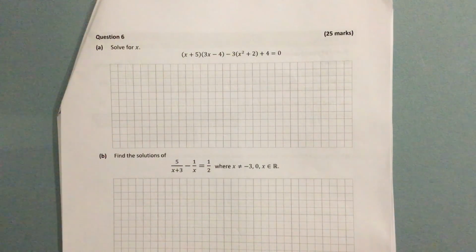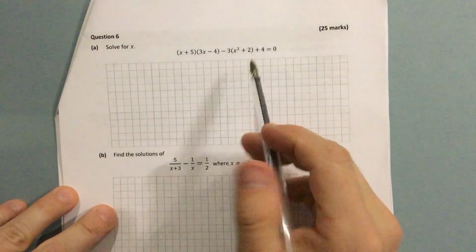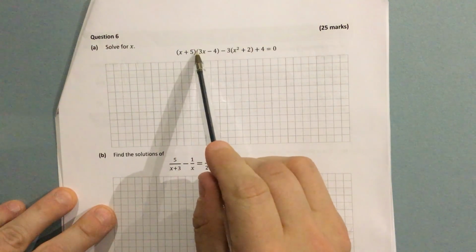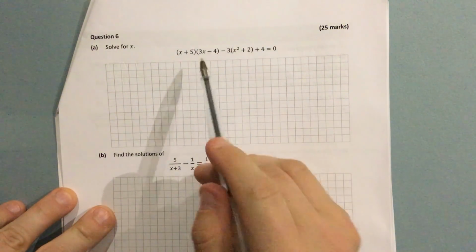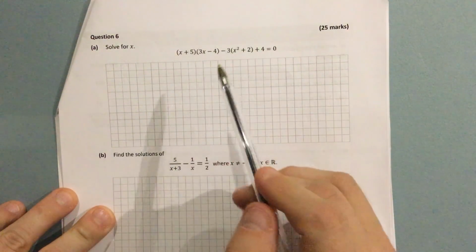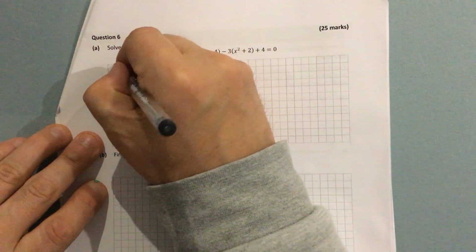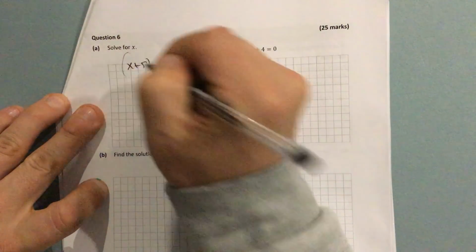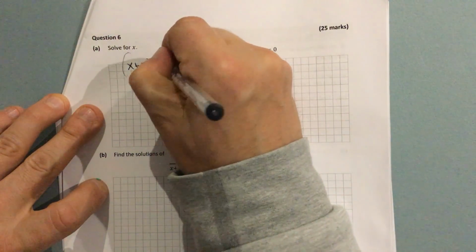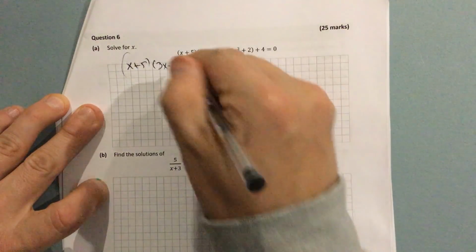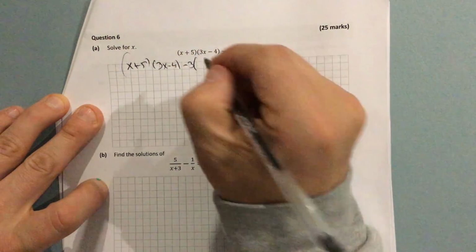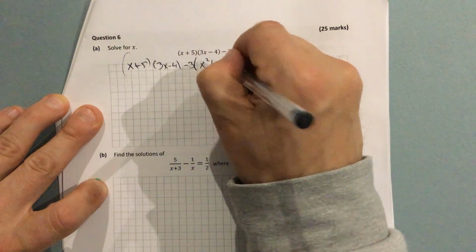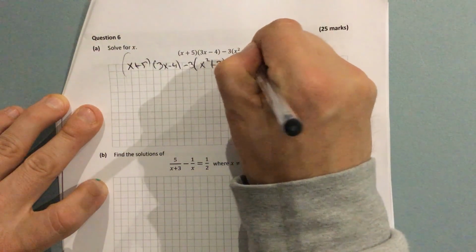Okay, so more algebra, question 6. We just have to solve for x. You can see here that there's a bit of multiplication, because in algebra brackets mean multiply. So I have x plus 5 times 3x minus 4, minus 3 times x squared plus 2, plus 4 is equal to 0.